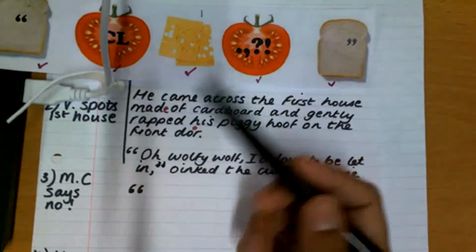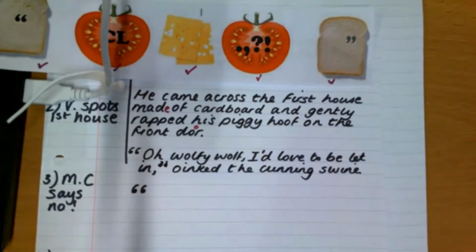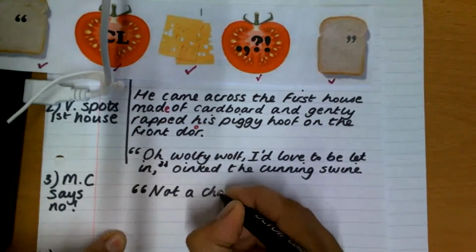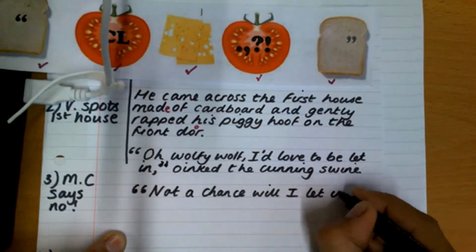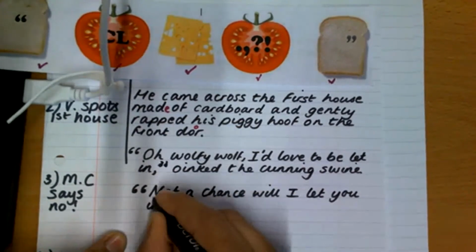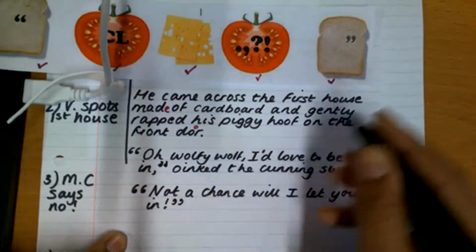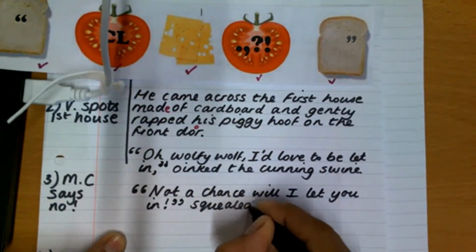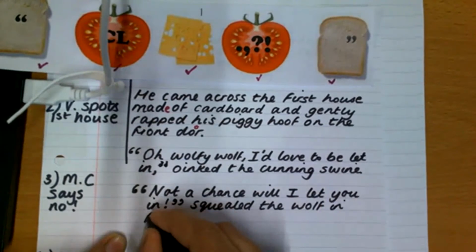So I know that the villain's come along, he spotted the house, the main character is now going to say no. Speech marks, capital letter, not a chance will I let you in. And he's definitely going to use an exclamation mark there, I think. Close the speech marks. Yep, done that. Squealed the wolf in fright.